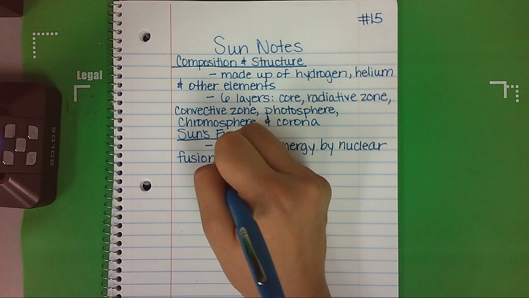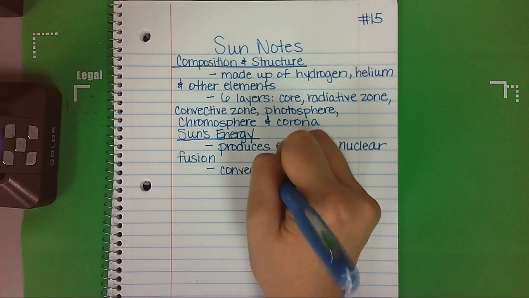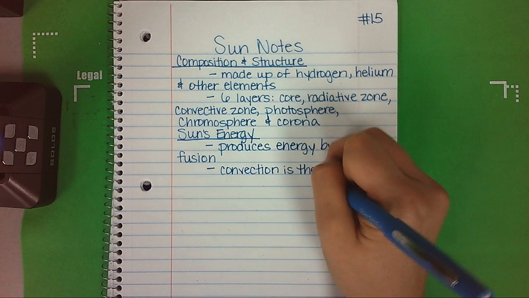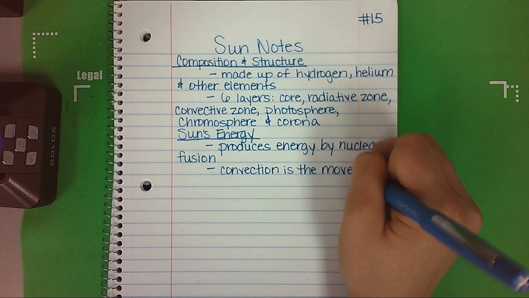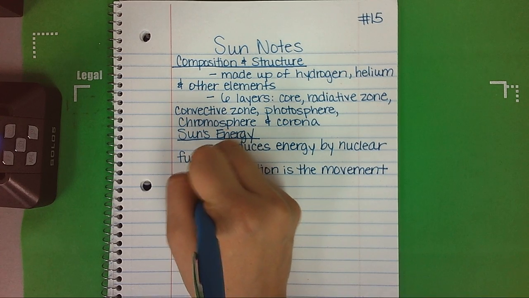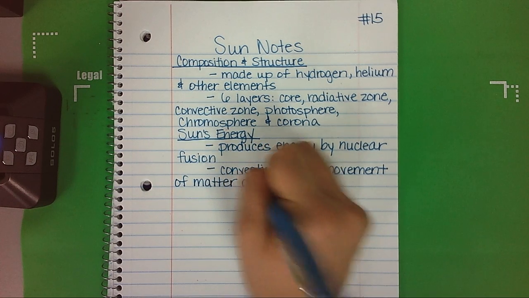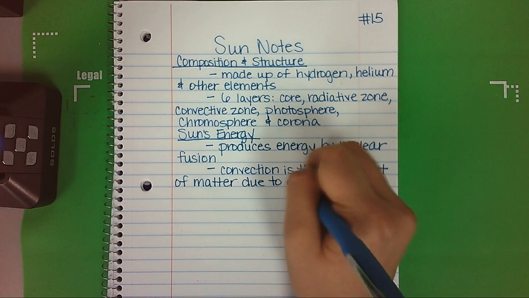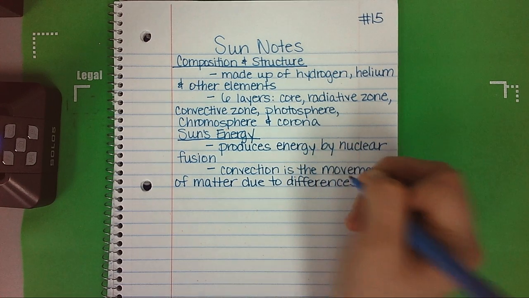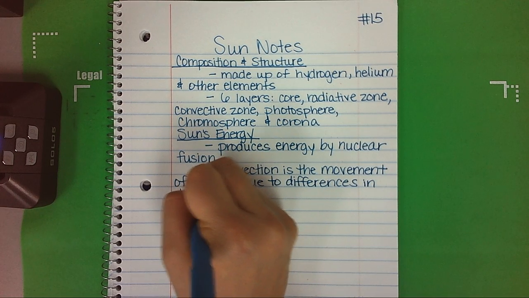Okay, so let's talk about the convection zone. Alright, so convection is the movement of matter due to differences in density.